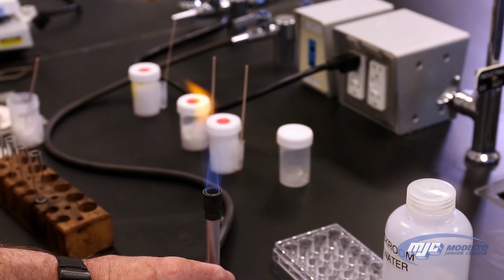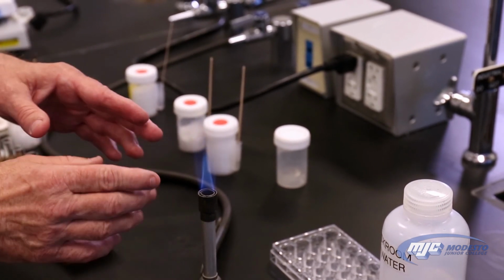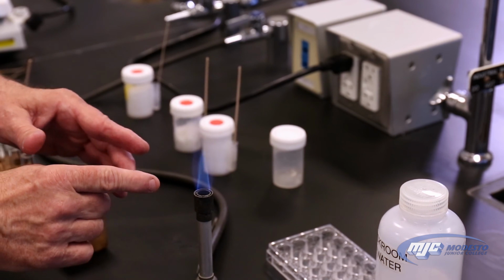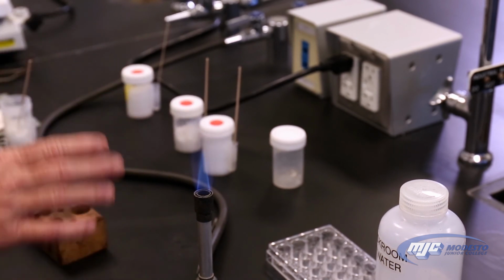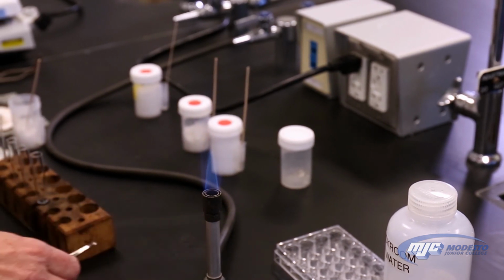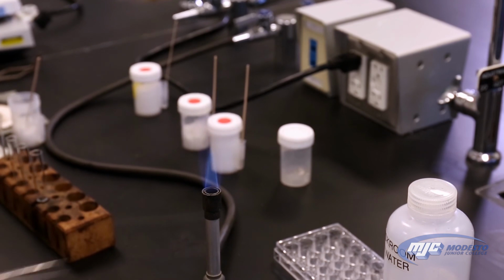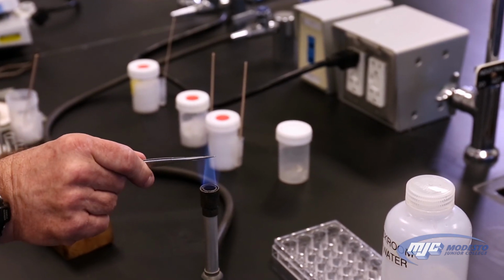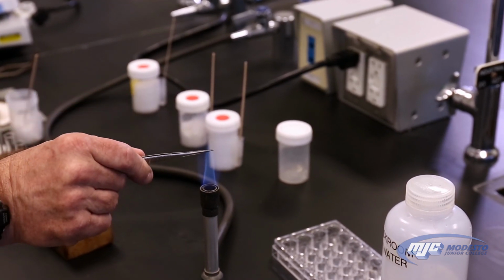I'm going to give it a little more oxygen because, I don't know if you can see it, but there's this bright blue inner cone. That's what we're looking for. That's the kind of flame that we want to get on a Bunsen burner. And by the way, the hottest part of this flame, which is usually where we want to put stuff on a Bunsen burner, is the very tip of that inner cone right there. Not up here, right there.